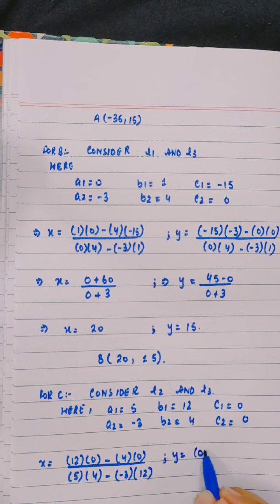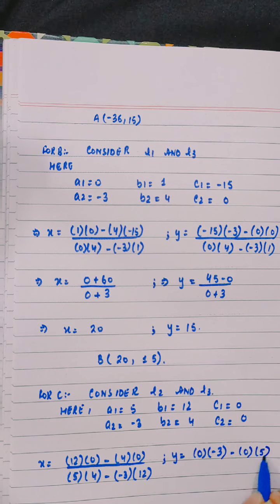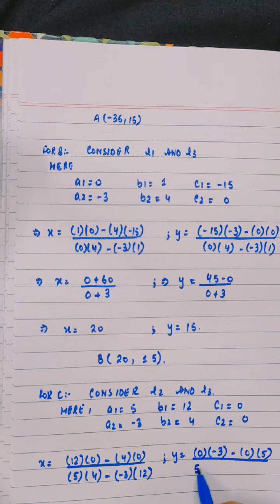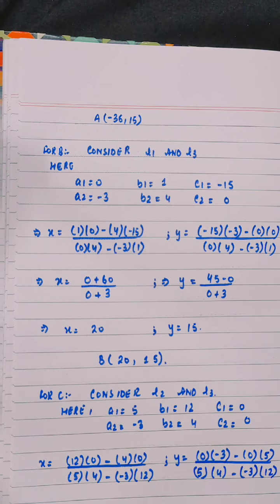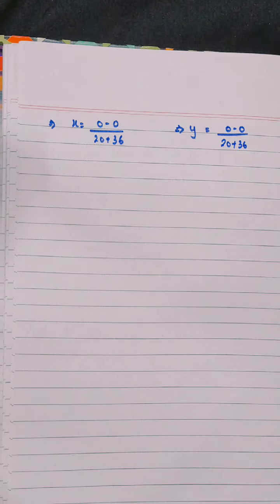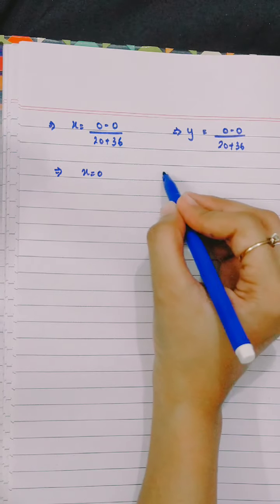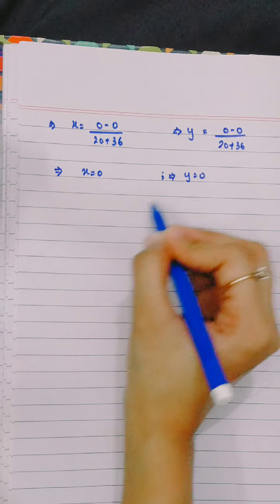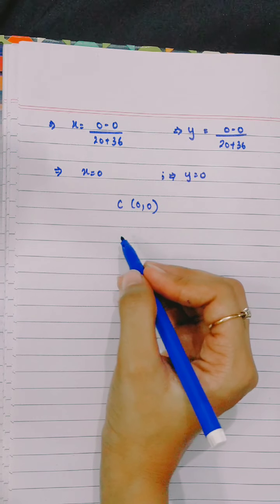Y is equals to 0 into -3 minus 0 into 5 divided by 5 into 4 minus -3 into 12. X is equals to 0 minus 0 divided by 20 plus 36 and y is equals to 0 minus 0 divided by 20 plus 36. X is equals to 0 and y is equals to 0. The coordinates of C have come: 0, 0.